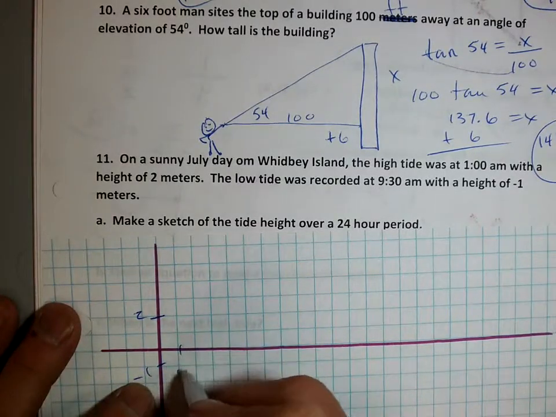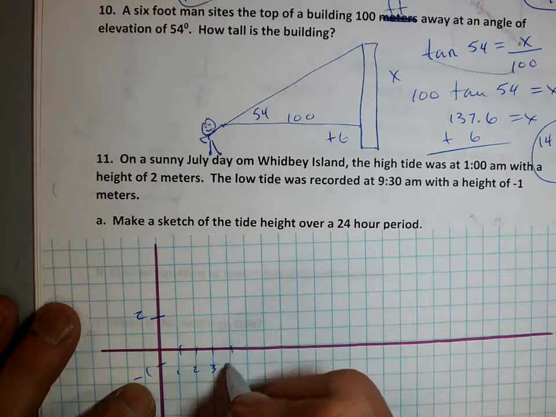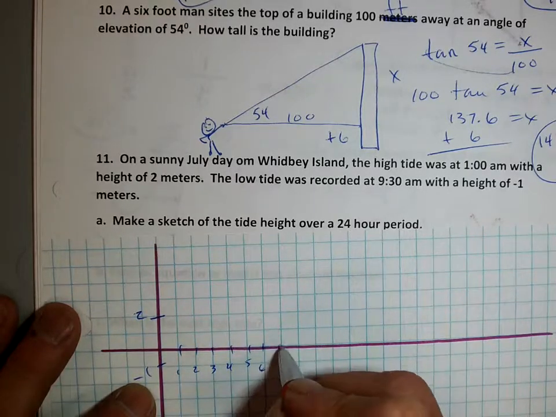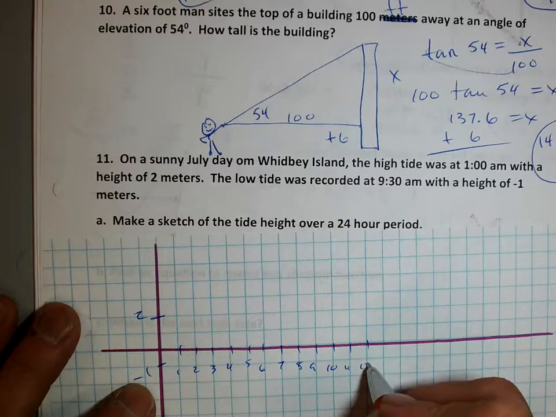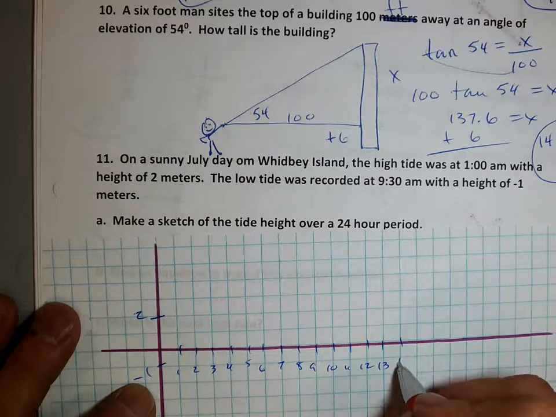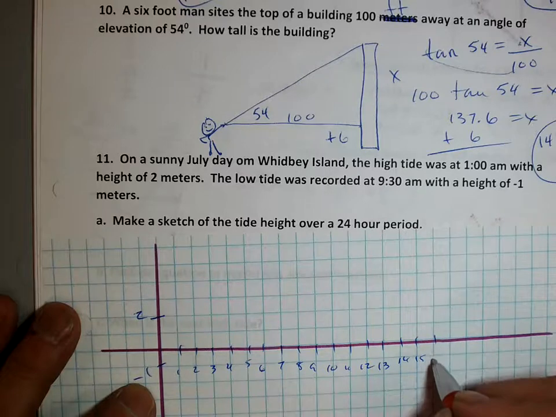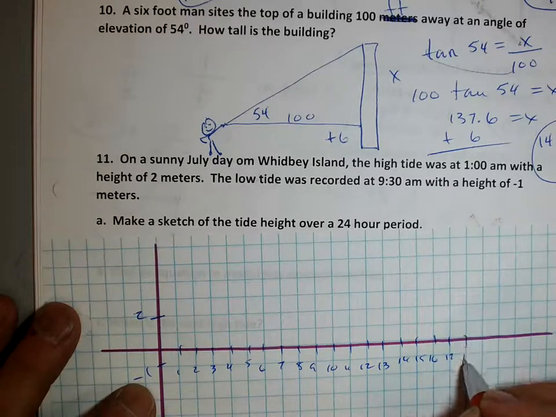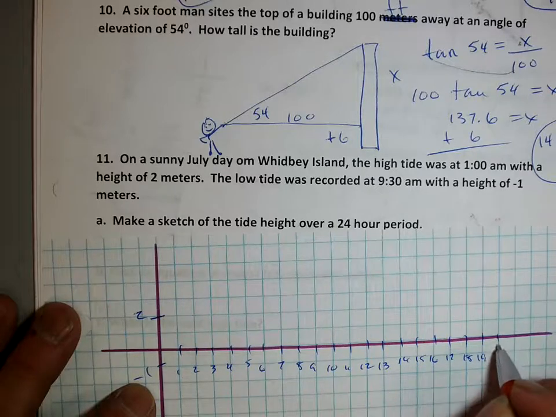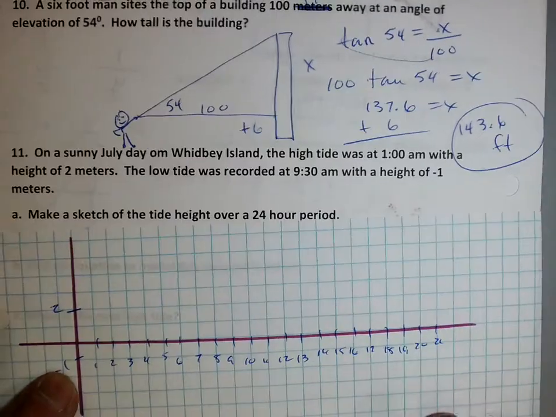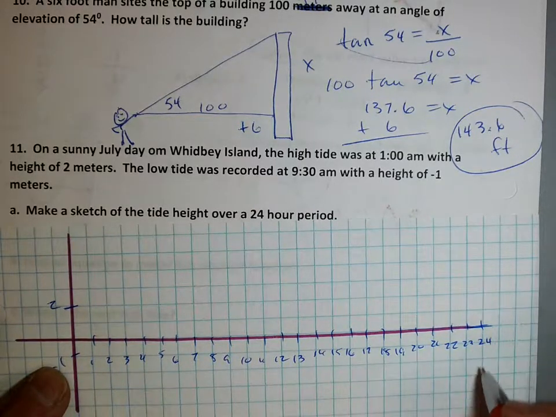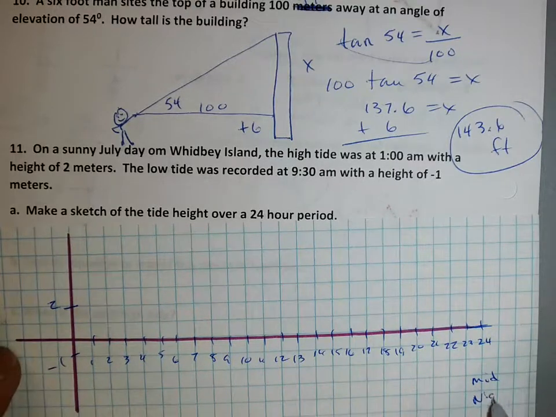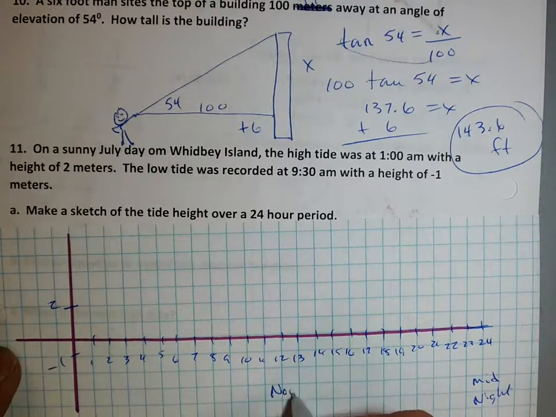We're going to go 1, 2, 3, 4, 5, 6, 7, 8, 9, 10, 11, 12, 13, which is 1 o'clock, 14, 15, 3 o'clock, 16, 17, 18, which is 6 o'clock, 19, 20, 21, 22, 23, and I'll go to 24, so I do a full 24 hours. There's midnight. I got noon right there, and I've got midnight again.